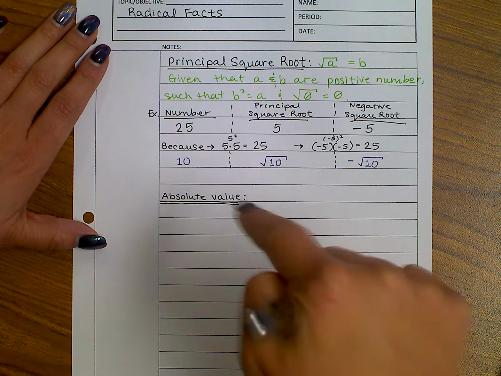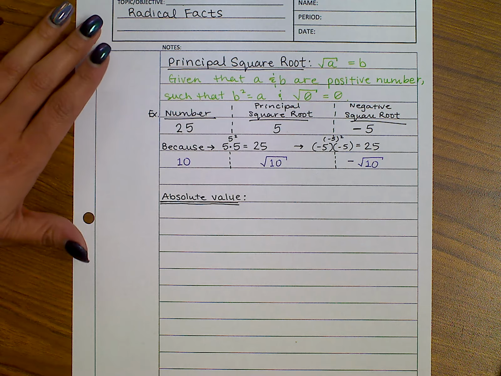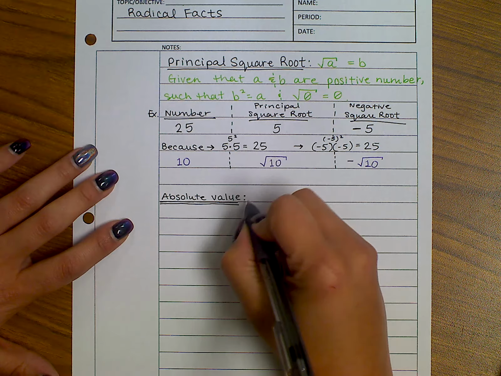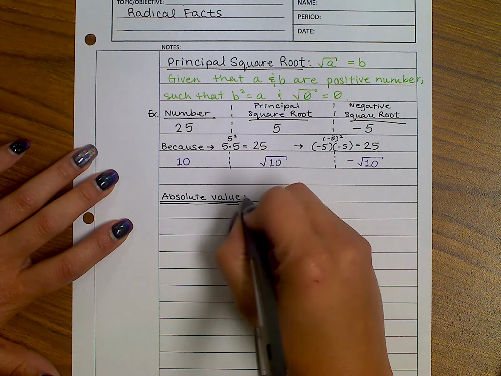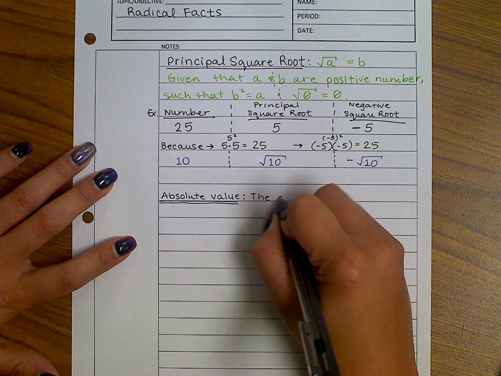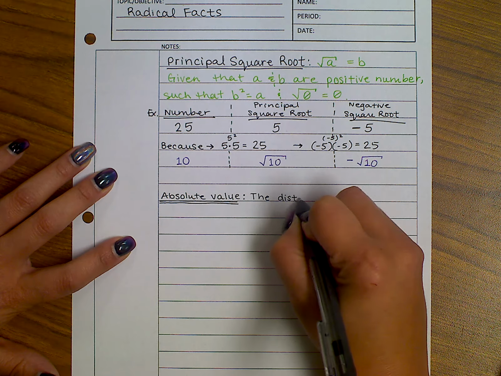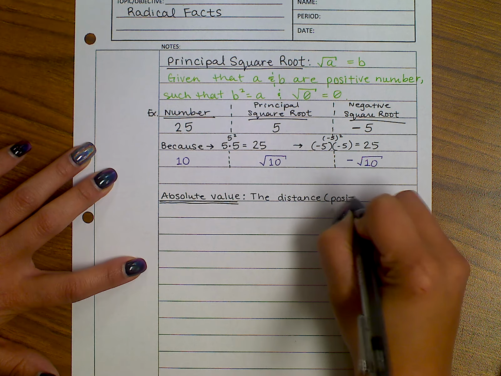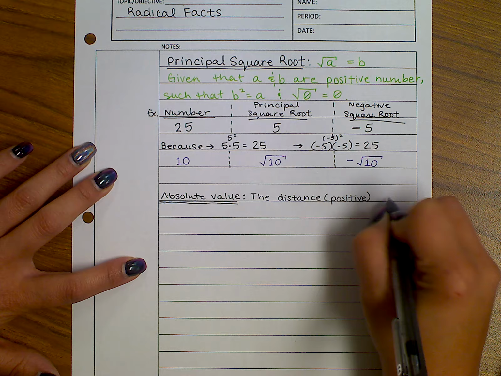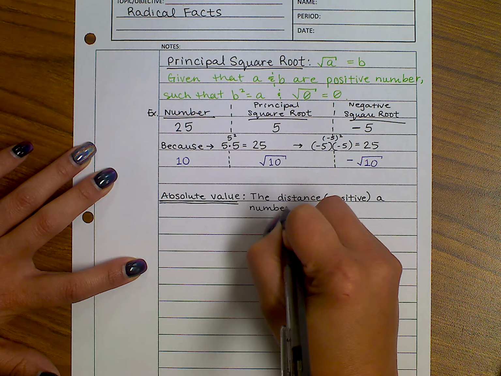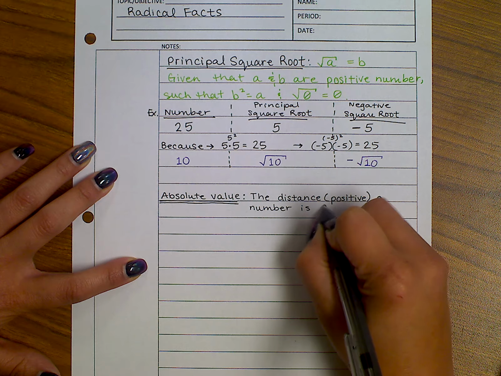Because south is down, so that must mean negative. You guys immediately told me no, because the absolute value is talking about distance. It's the distance, so therefore it should be positive. The absolute value of a number is its distance from 0.